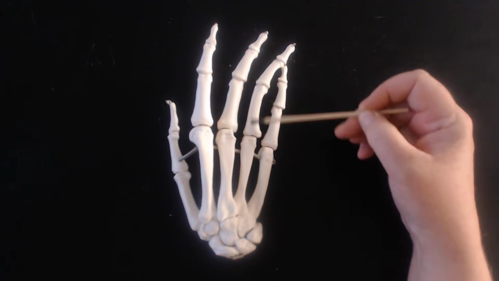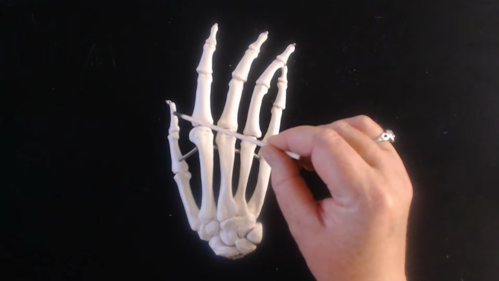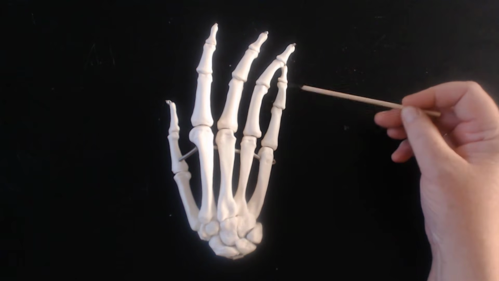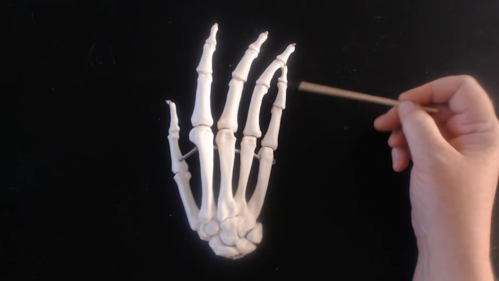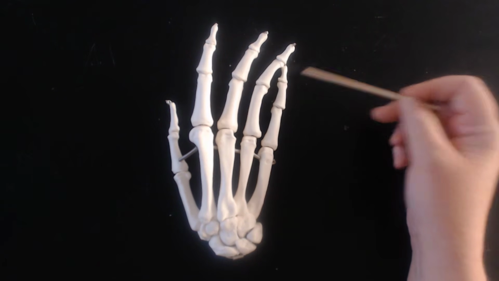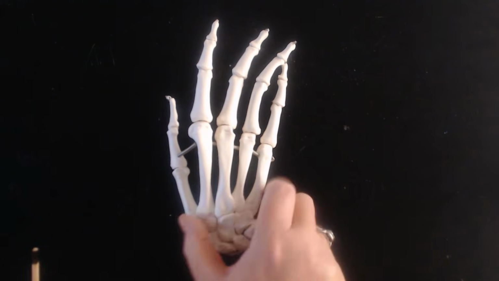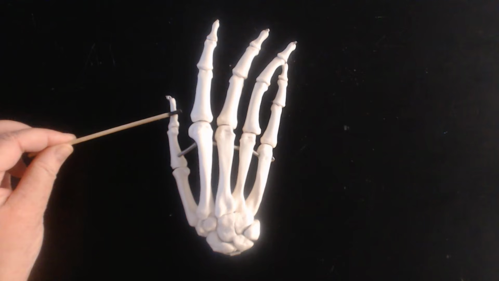The rest of these bones can all be thought of generically as phalanges. Your fingers have 3 phalanges, even your little pinky, and the thumb will only have 2 phalanges, one here and one here.